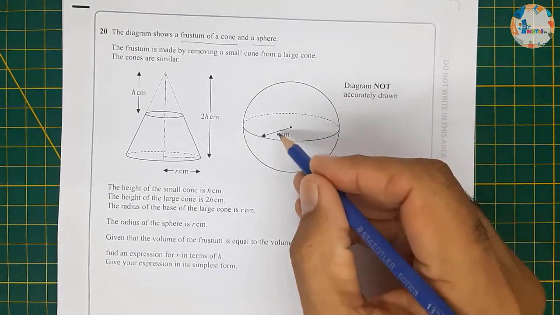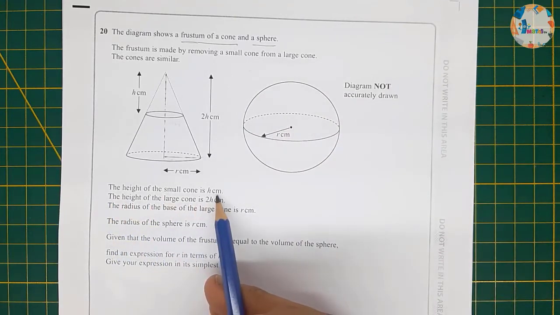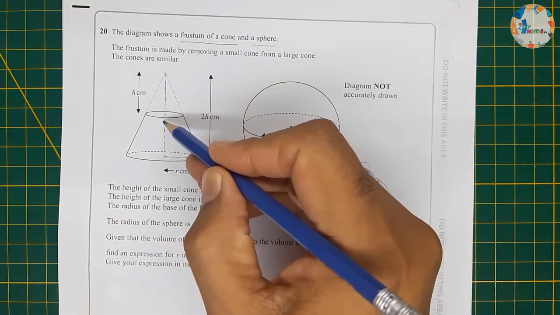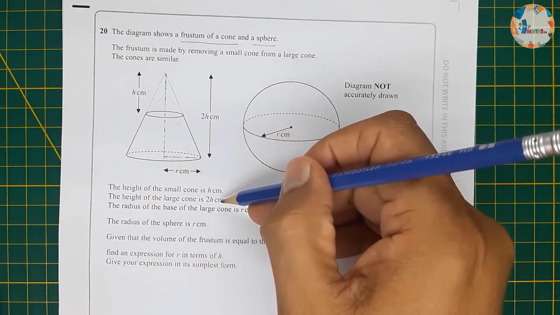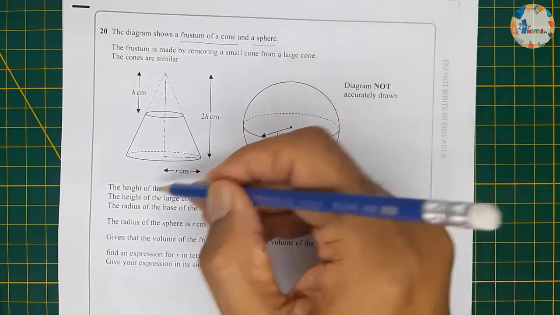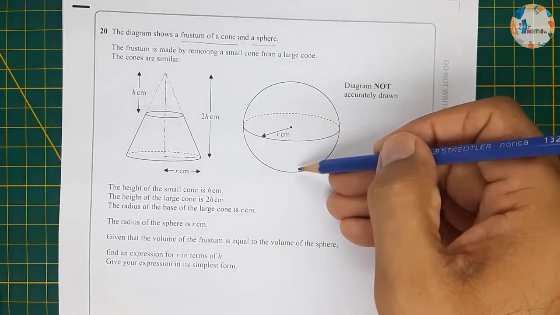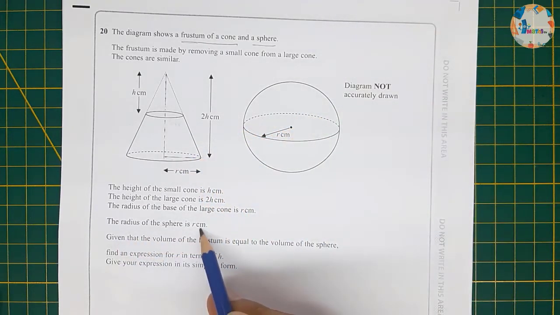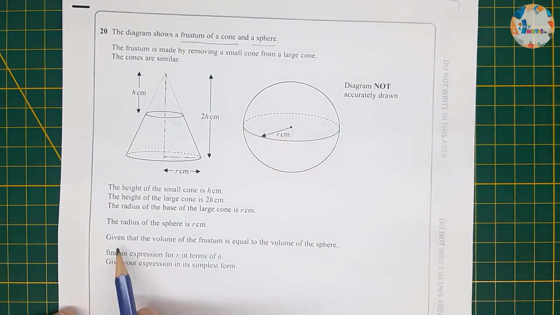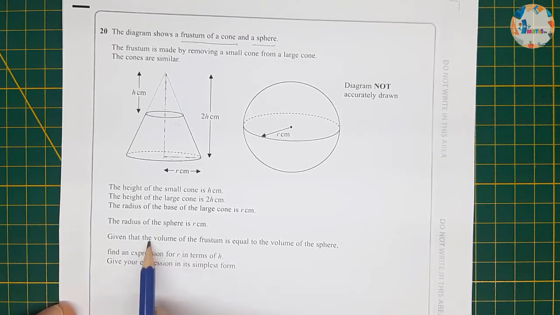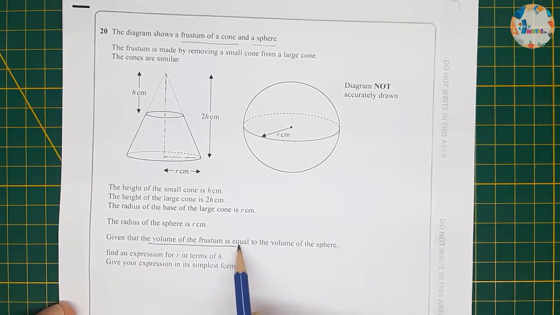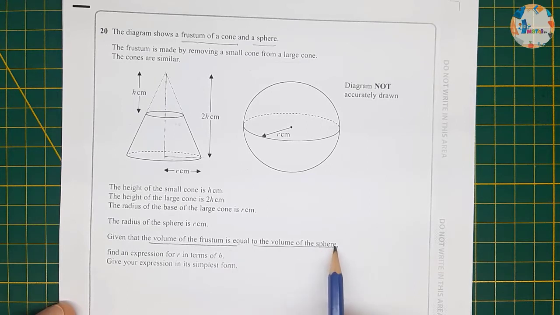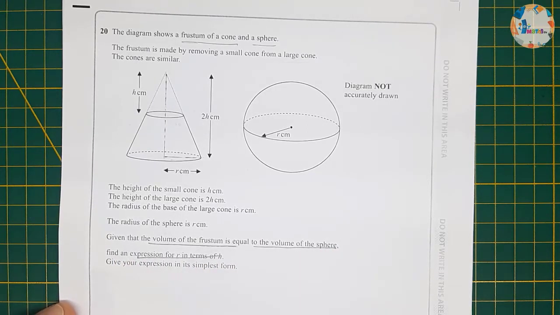So this is the sphere with radius r. The height of the small cone is h. This height is h, and the height of the large cone is 2h, which is this one. The radius of the base of the large cone is r. This one is r. So radius of the sphere is r. So radius of this sphere is also r. Given that the volume of the frustum is equal to the volume of the sphere, we have to find the value of r in terms of h.